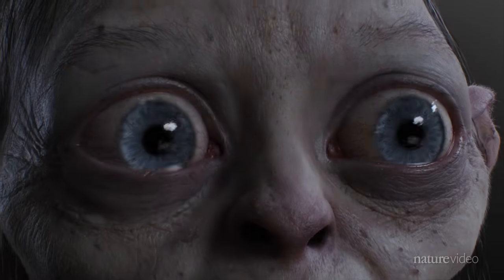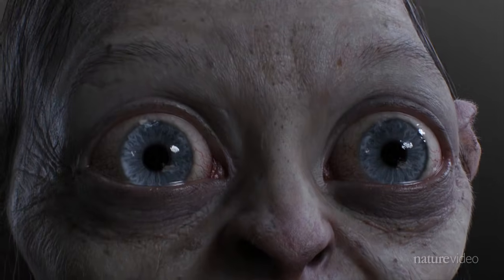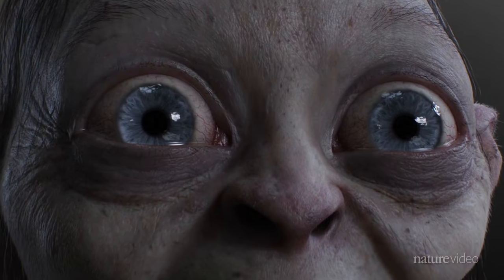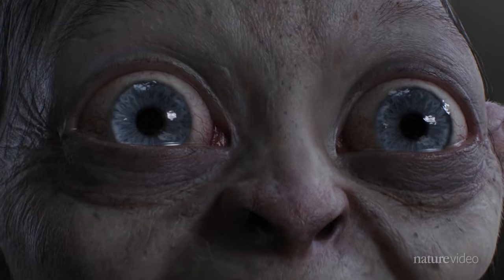And where you really notice all these things come together in a character like Gollum especially is in the eyes, because the eyes are just these great spheres that absorb all the light that come into them.